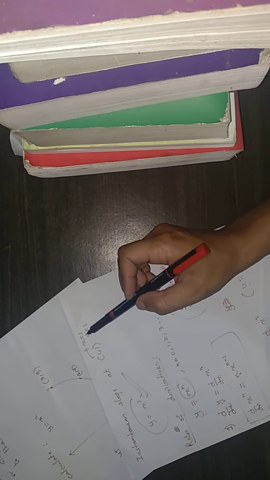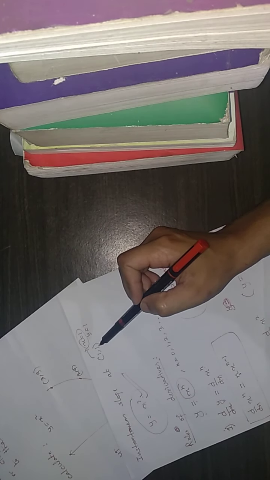Now, what is the value of x? At what x am I finding the derivative? At x is equal to 1. At x is equal to 1, I want to know what my derivative is. So at x is equal to 1, this x can be replaced by 1. So 2 into 1, that is 2.